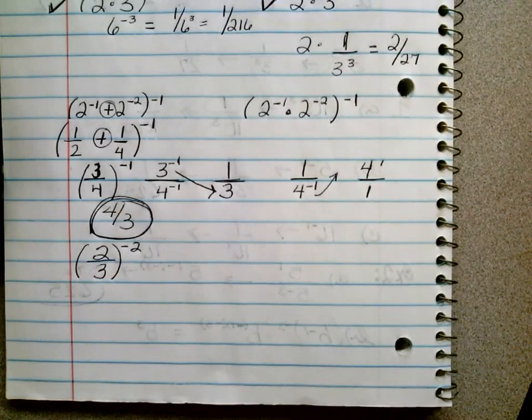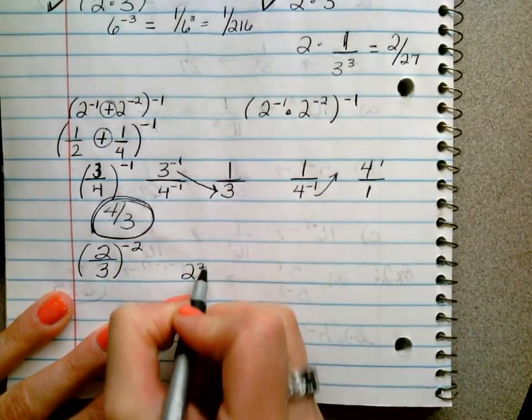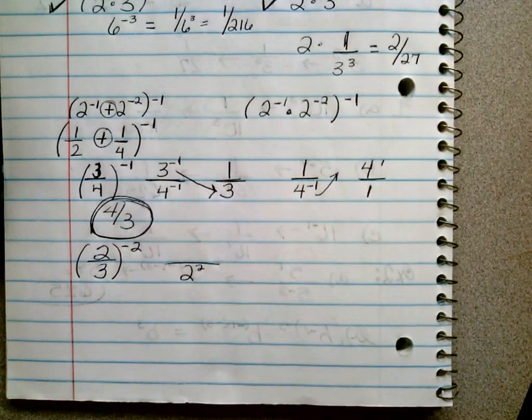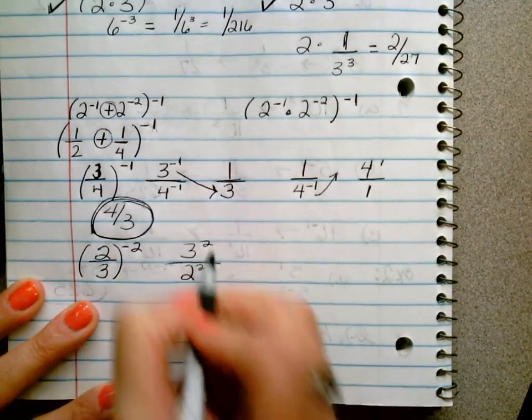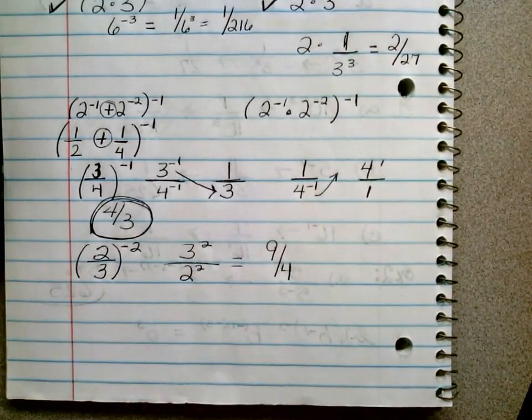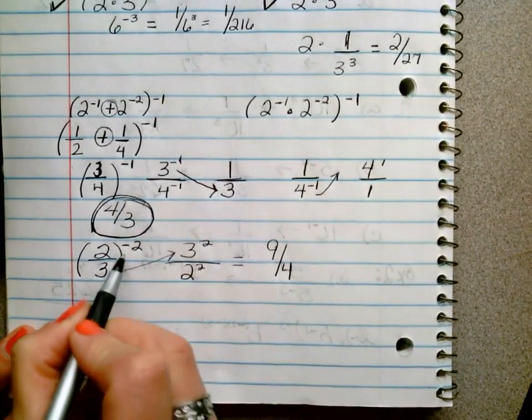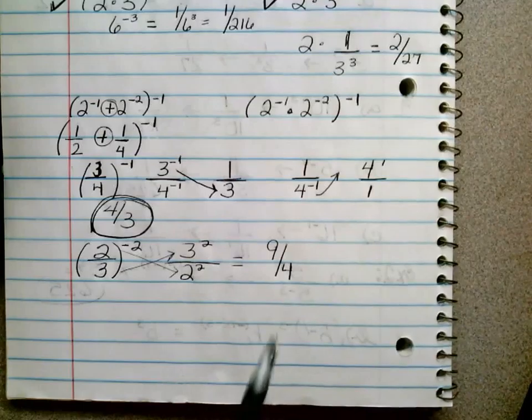Okay, this is the same thing, only I did a negative 2. So 2 to the negative 2 is in the numerator, which means it goes to the denominator. 3 to the negative 2 is in the denominator, which means it goes to the numerator. I got 9/4. This received that, goes up, that receives that. In effect, wherever a negative exponent is, it causes it to become its reciprocal. That's another way of explaining that.